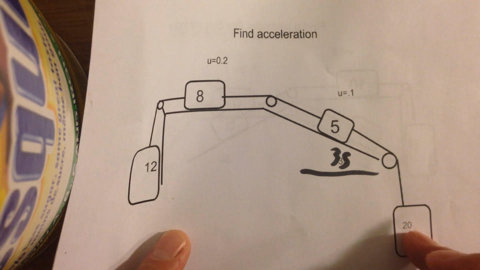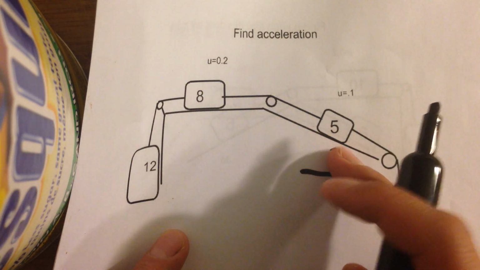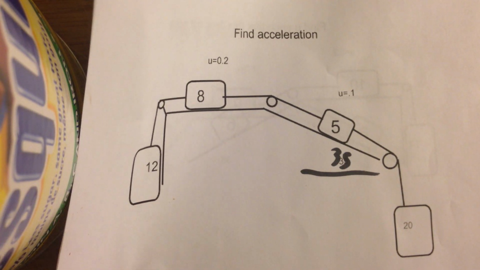By the looks of it, I've got a 12 kilogram mass pulling down here, an inclined plane here. The system's going to go to the right, or you could say clockwise. However, if my guess is wrong, I'm going to end up with friction going in the direction of motion. And that's going to be the indicator to me that I've guessed wrong. Okay, so let's get started.